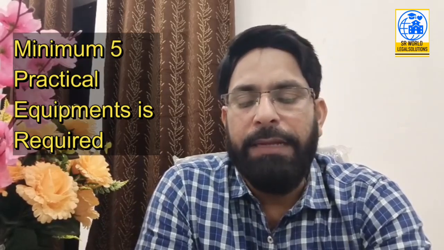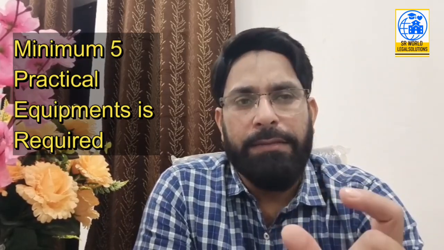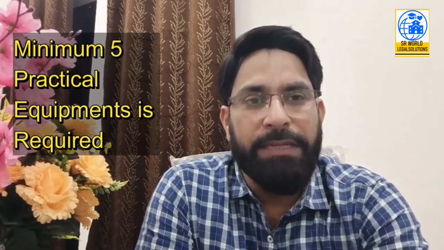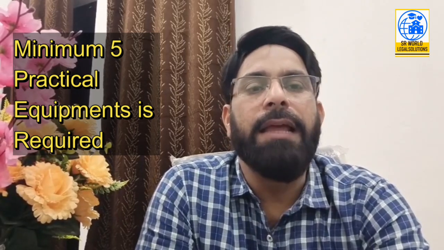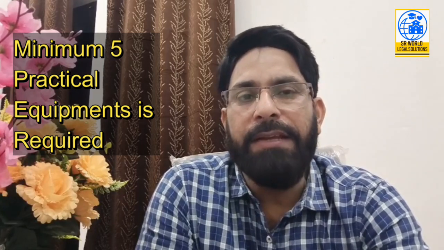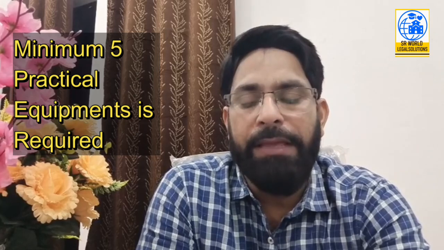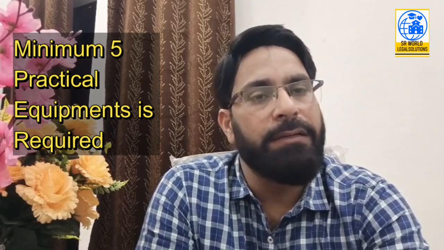So what I recommend, and we have successfully seen this working, is that we ensure at least 5 practicals' equipment, apparatus or material in each lab. It means 5 different practicals can be conducted easily in each lab: physics, chemistry and biology. So these materials should be available during the inspection by CBSE.